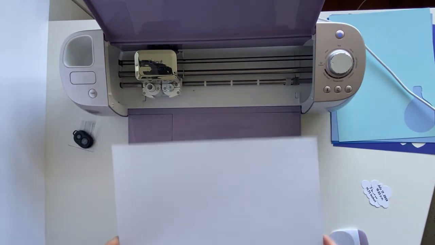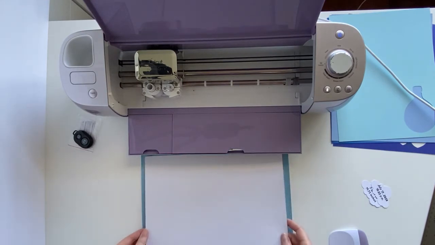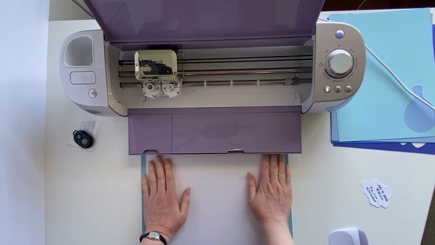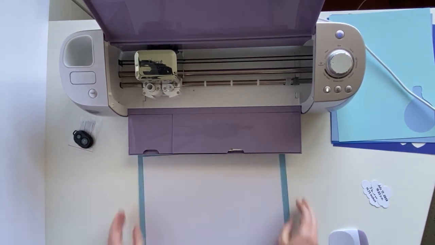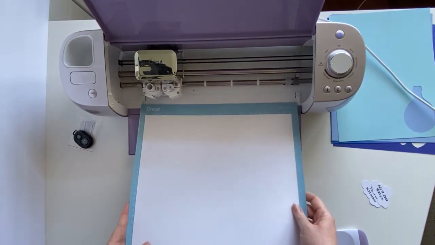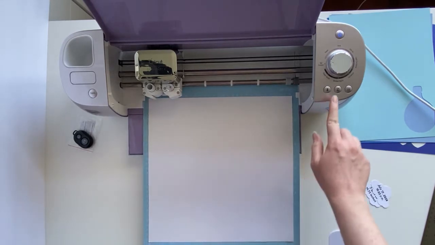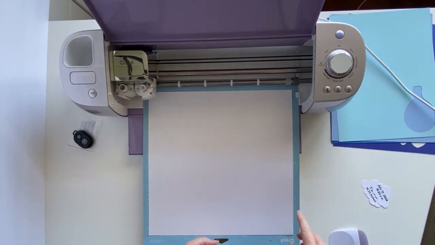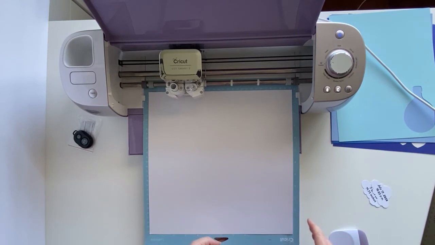So for this one sheet, I'm using a 12 by 12. So I'm going to put it right on the blue mat again. Again, I'm using that light blue mat for everything. Gently press it down, put it into the machine, click the arrow button, and then click the Cricut button.